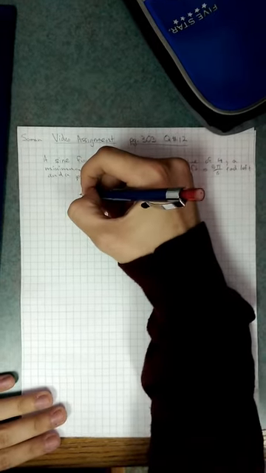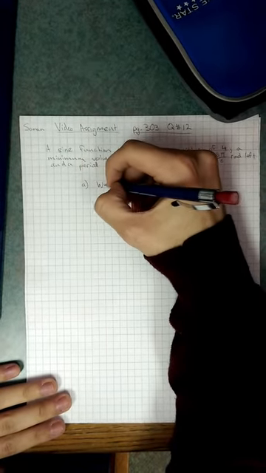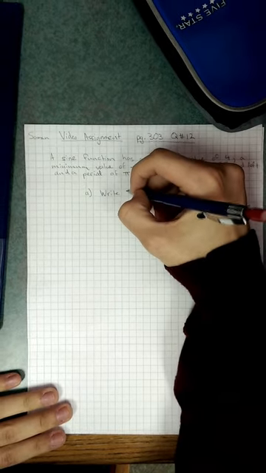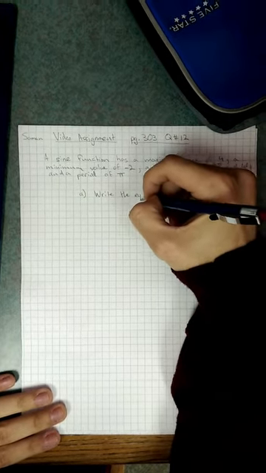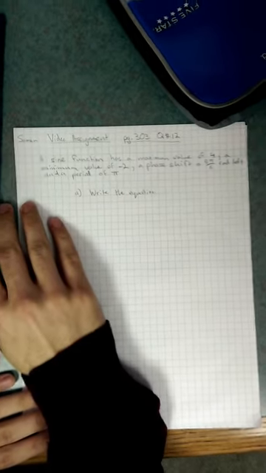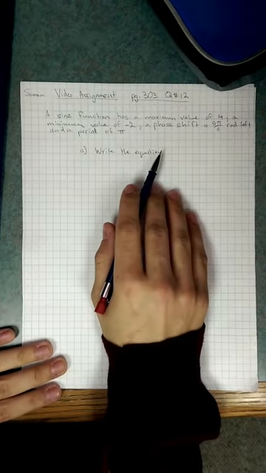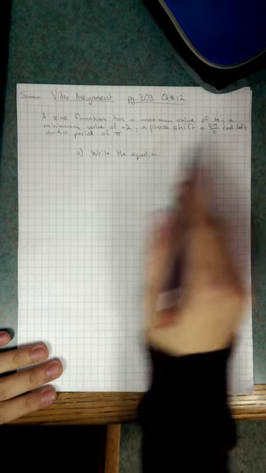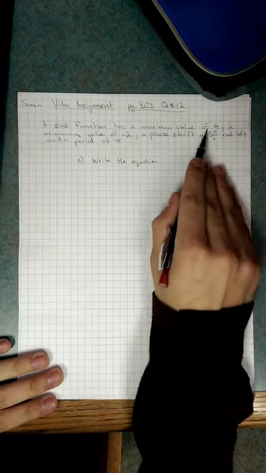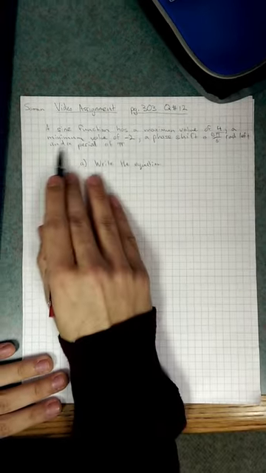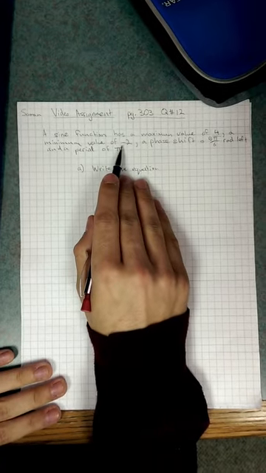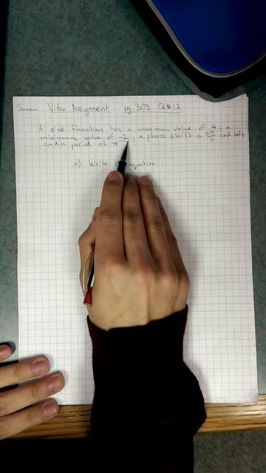The A part of this question states that we have to write the equation. So based on this information, we have to determine the amplitude, which is the first part of solving this equation. We have the information, the maximum value of it being 4, and the minimum value of this function being -2.